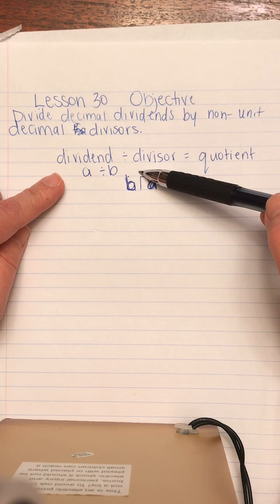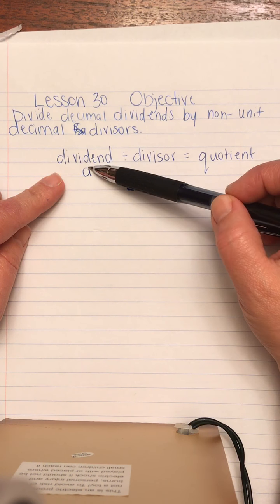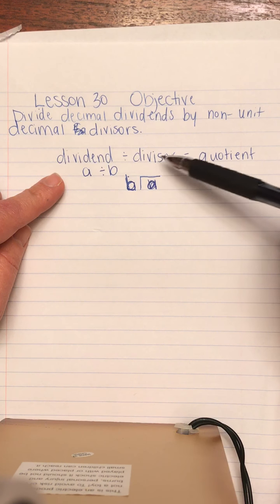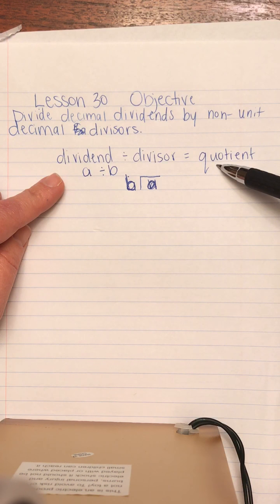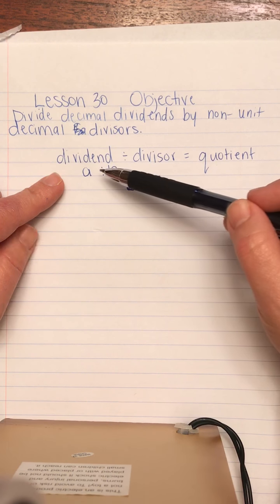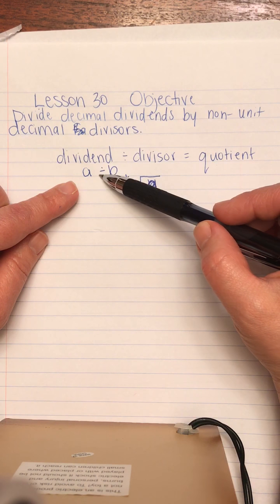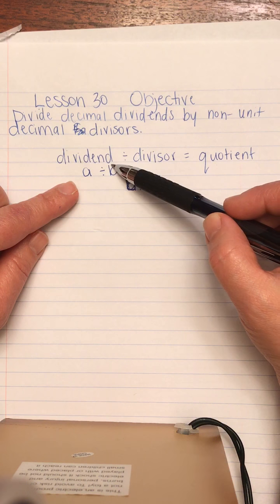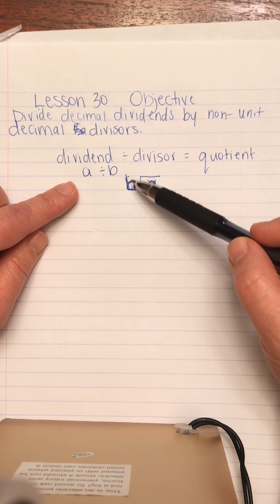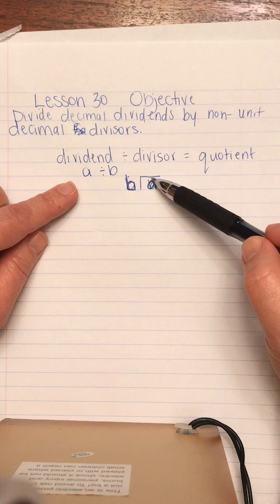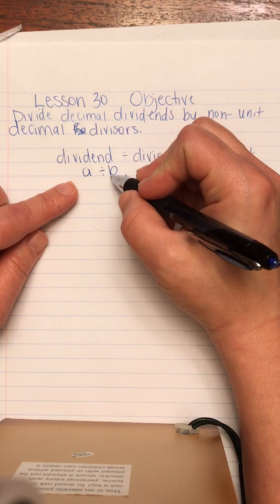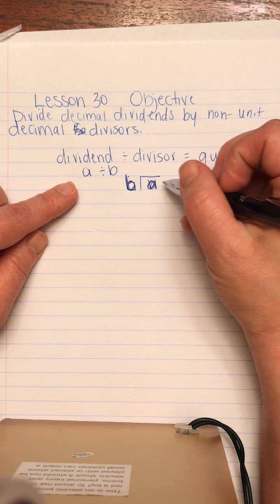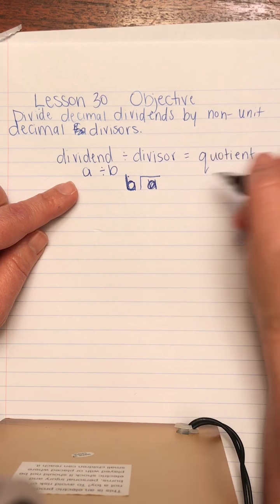When we have a division sentence, we always have the dividend divided by the divisor, and that equals the quotient. Okay, so if I wanted any number divided by another number, I can set it up in the house where the number here, B, the second number, is what goes on the outside, and the A is what's going to go inside the house.